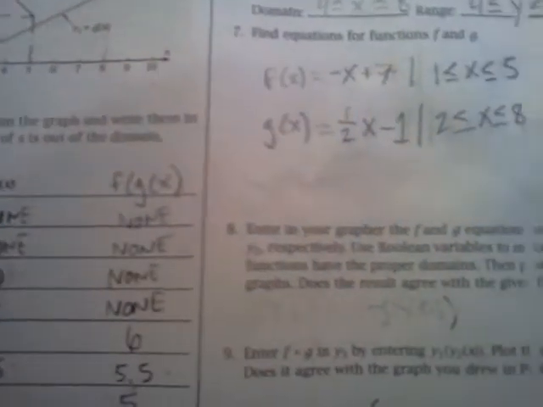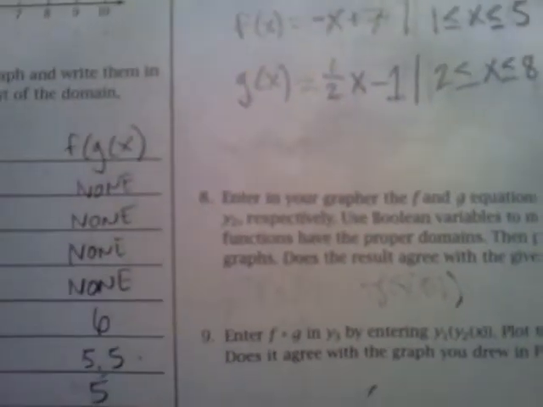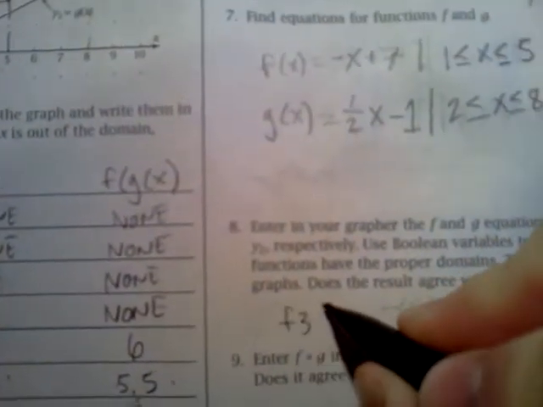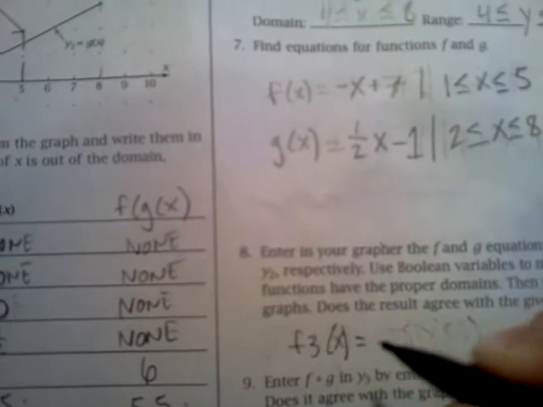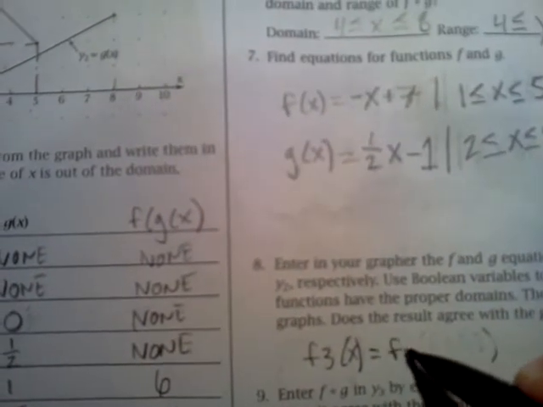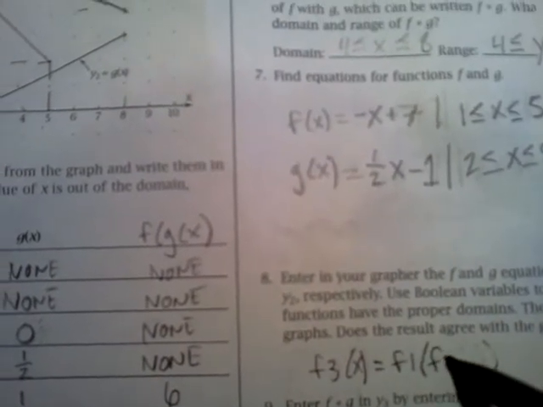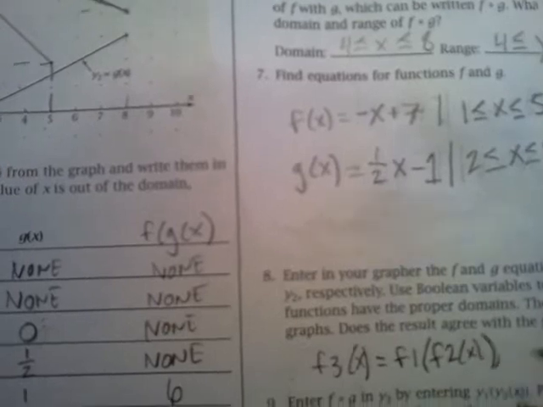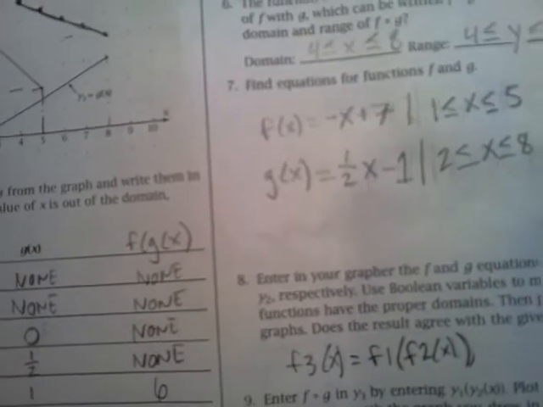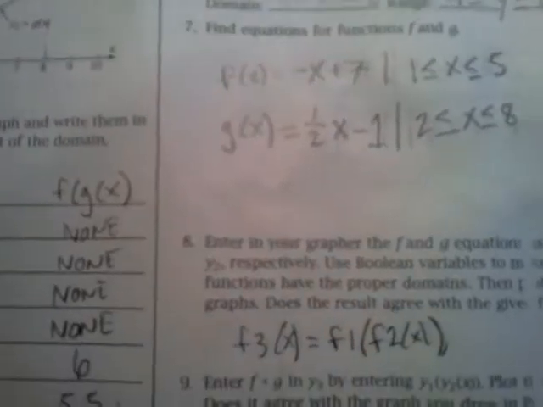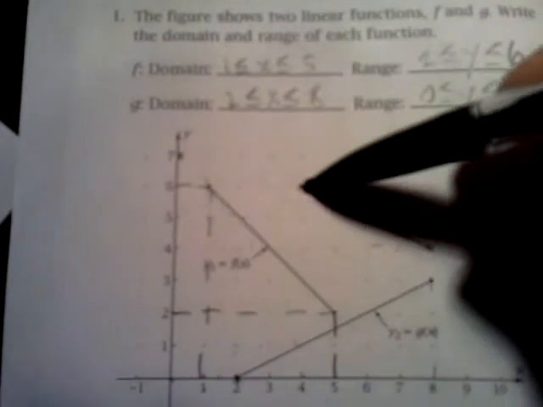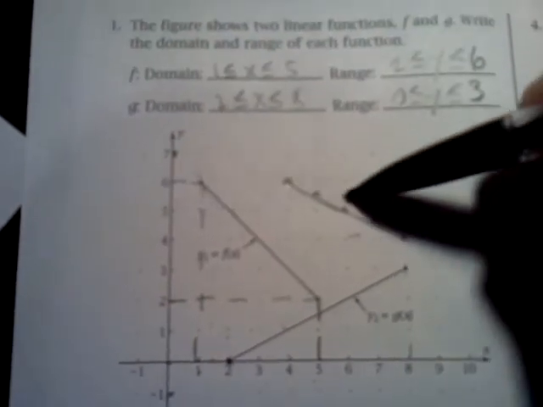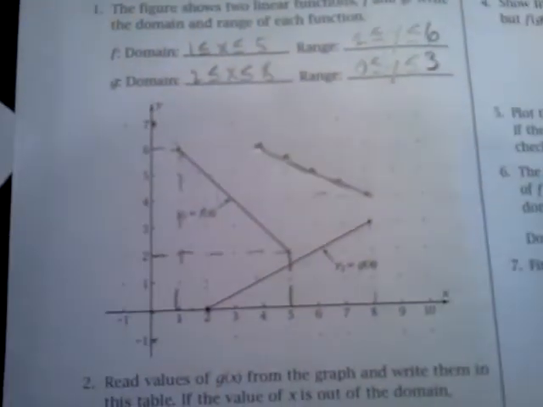And then we can enter in for f3 of x, f1 evaluated at f2 of x to get our composite function. Okay, and that should give you the exact same line that we have here with the same domain and everything.